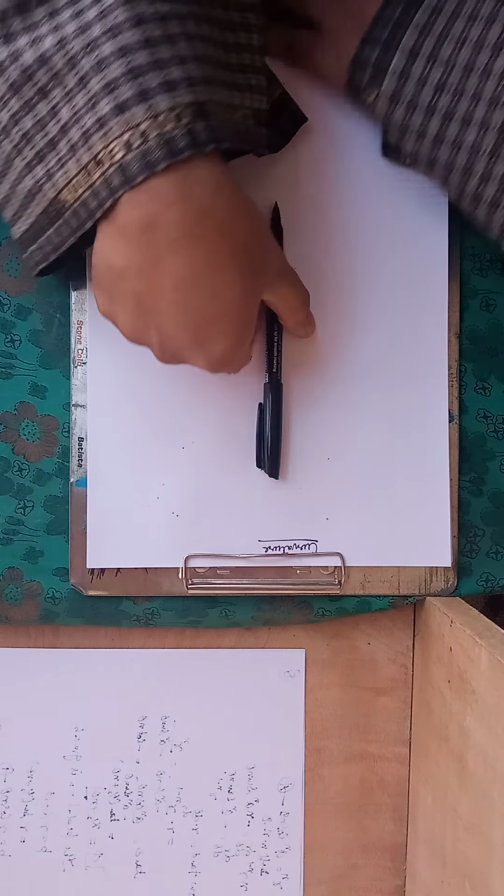See, if at this point P, I draw a tangent to the curve, and at point Q, I draw another tangent, and let me suppose that these two tangents make an angle psi over here.